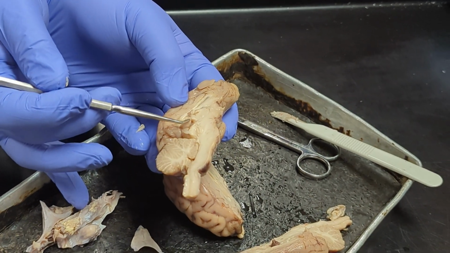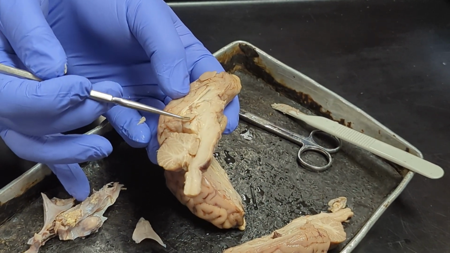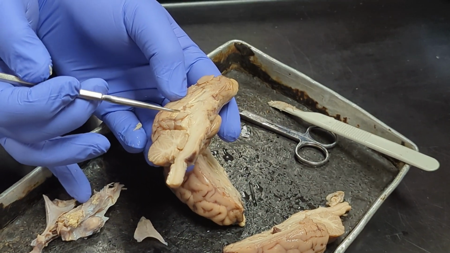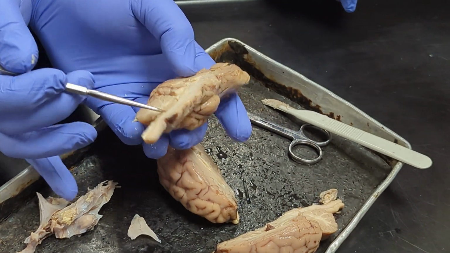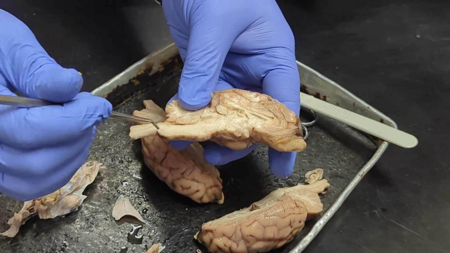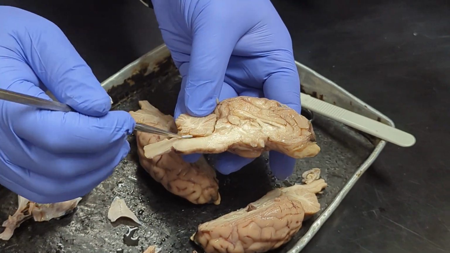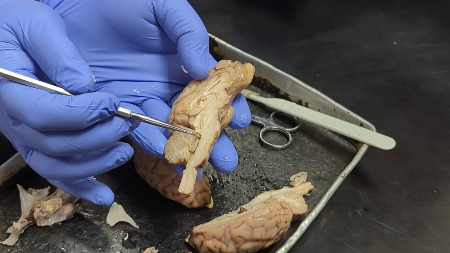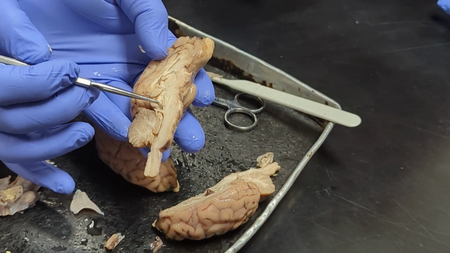And then this piece right here that I kind of pulled out by accident, this is the epithalamus. This is the pineal gland. The fourth ventricle is here in between the cerebellum and the brainstem. And the pathway connecting the third to the fourth is the cerebral aqueduct, which runs through here.